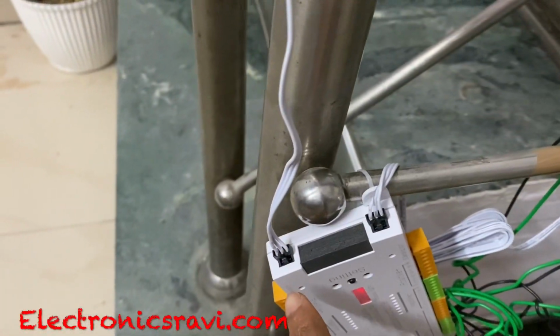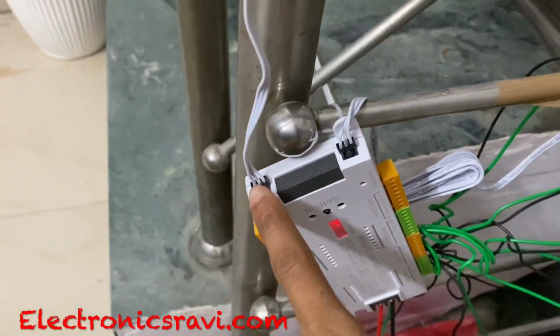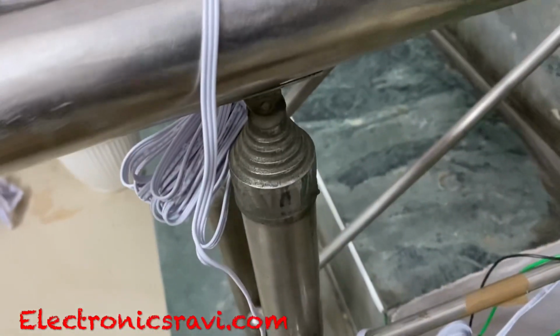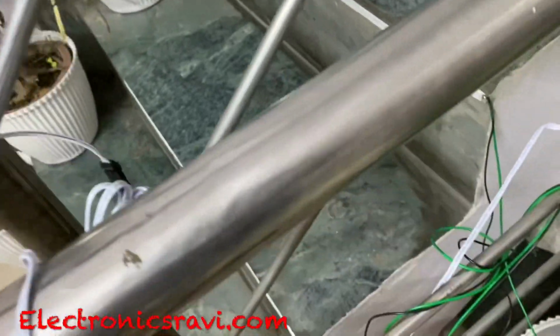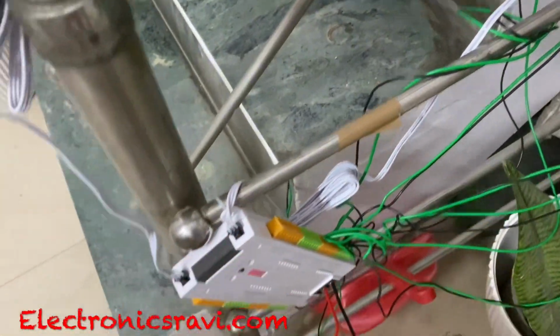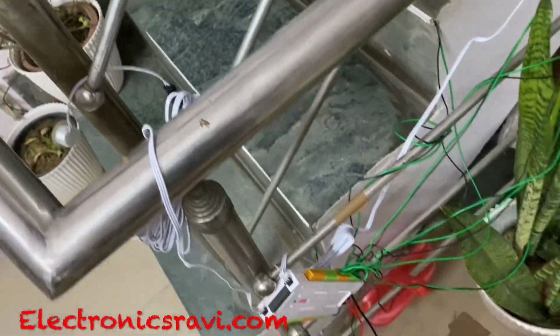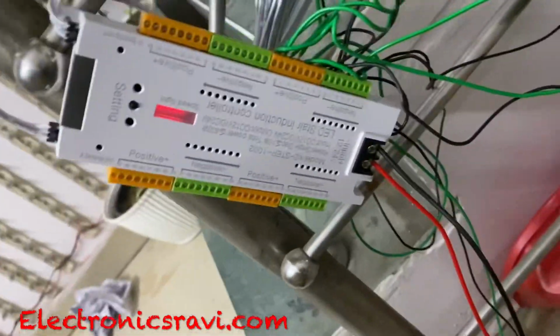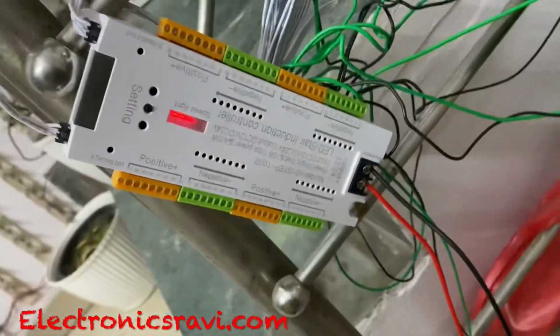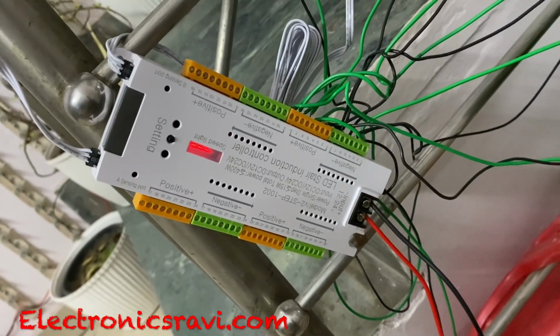Okay. Here is an option for the sensor. The controller comes with sensors and wires, so do not worry about wire length. It's too much wire for your steps. I think you got an idea about this controller and sensor.